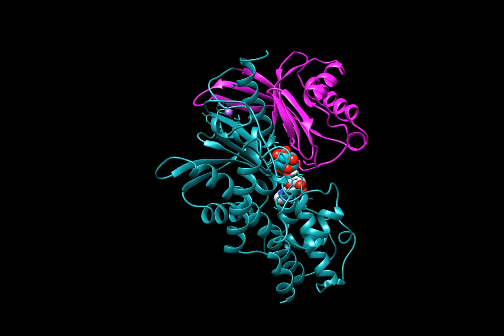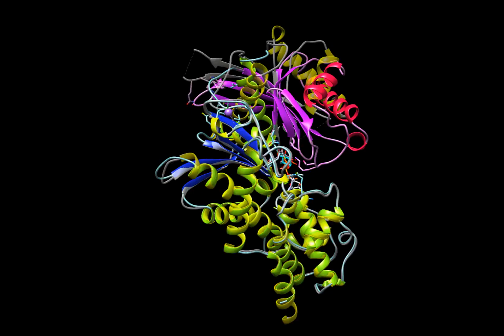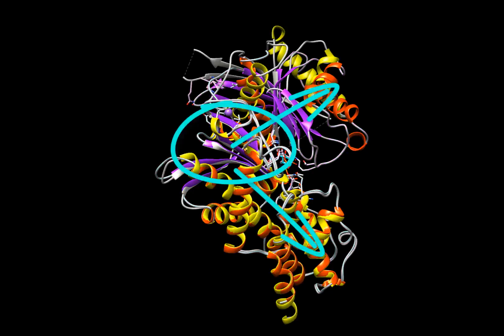And if we think about the two domains and think about this idea that there can be an opening and a closing of the clamp, then what that begins to suggest is that perhaps there's a hinge region. So let's look at the two structures overlaid again. We can propose that at the back of the enzyme is where it's most likely that there can be a hinge that opens and closes the clamp.